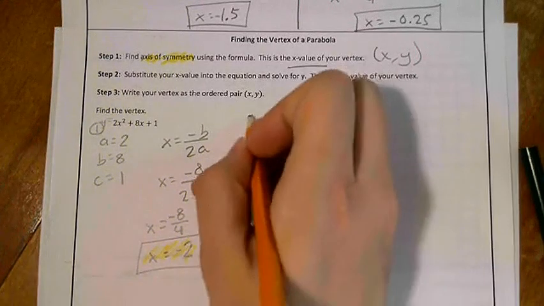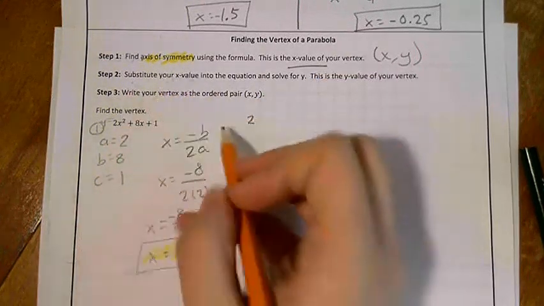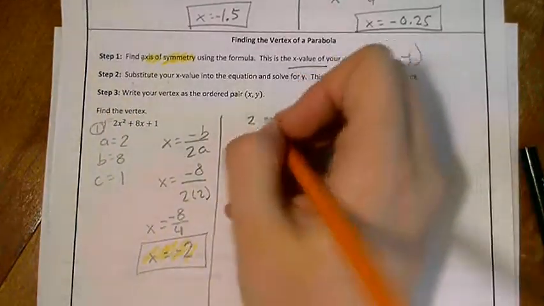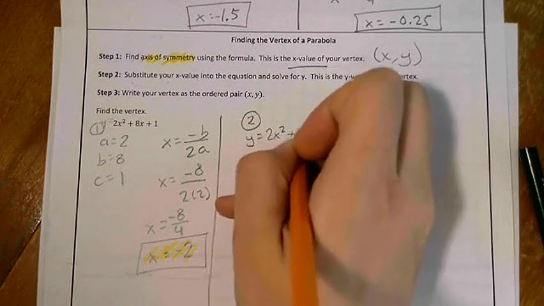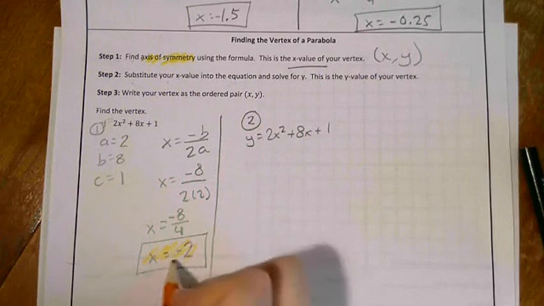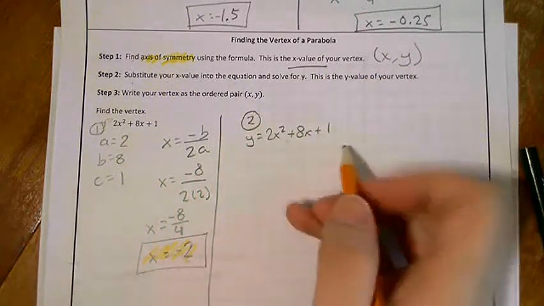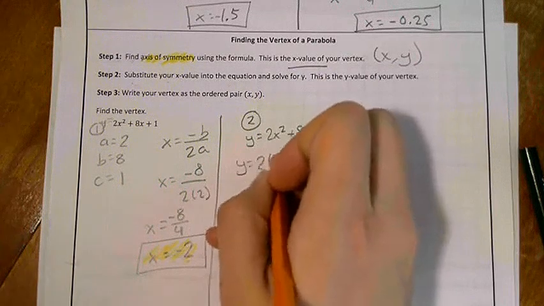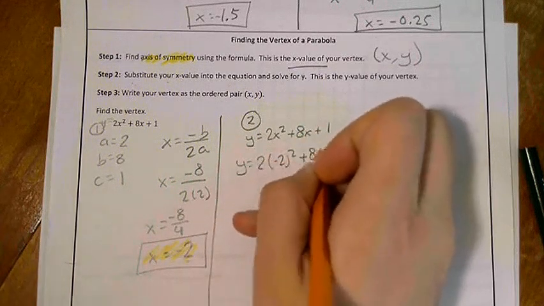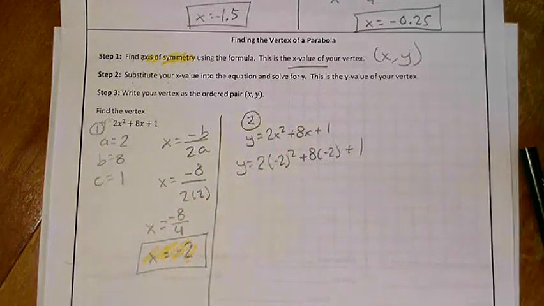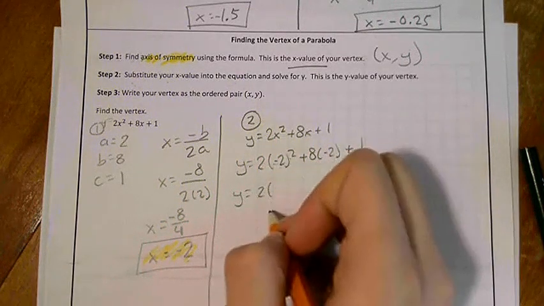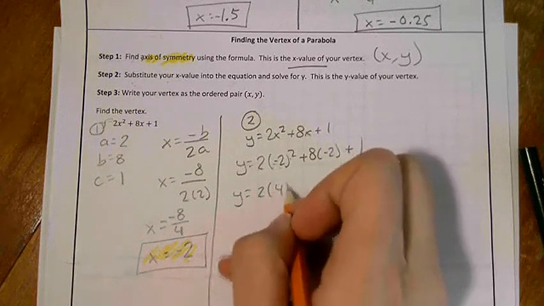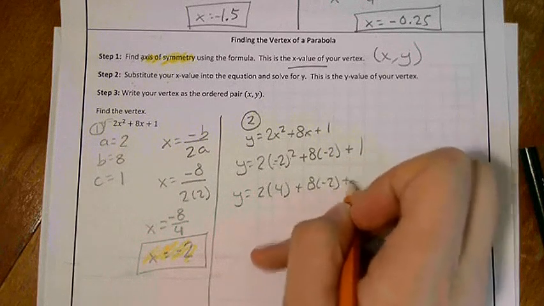So step 2 says to substitute your x value into the equation and solve for y. So that means I am doing y equals 2x squared plus 8x plus 1. I'm putting in negative 2 everywhere I see an x. So y equals 2, parentheses, negative 2 squared, plus 8, parentheses, negative 2, plus 1. Take it one step at a time. Remember your PEMDAS. So y equals, exponents go first. So that'd be 2, negative 2 squared. Well, negative 2 times negative 2 is really 4. Plus 8 times negative 2 plus 1.